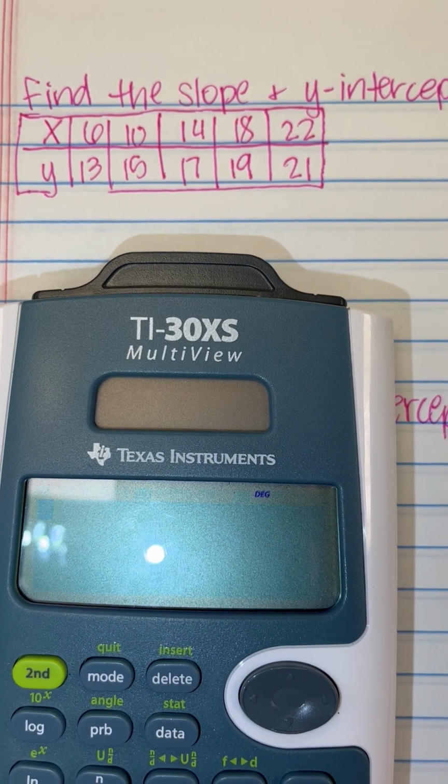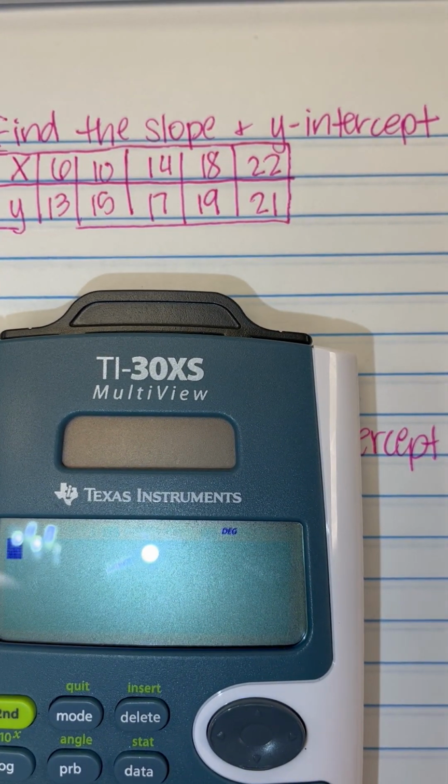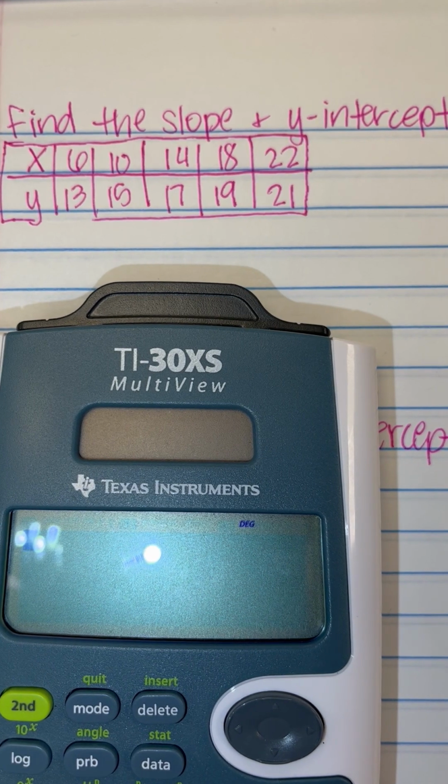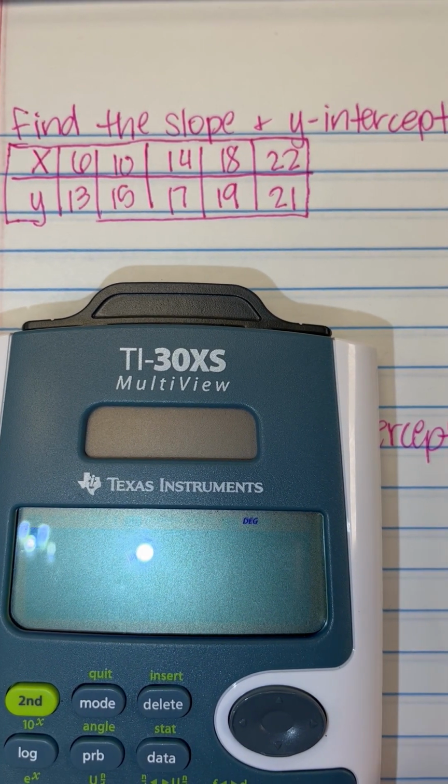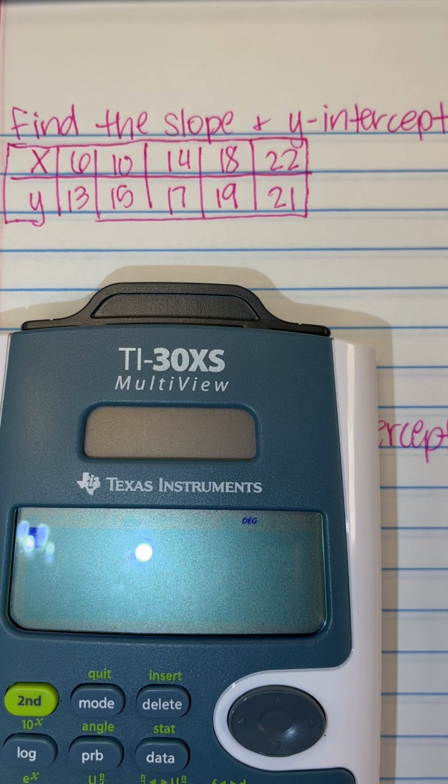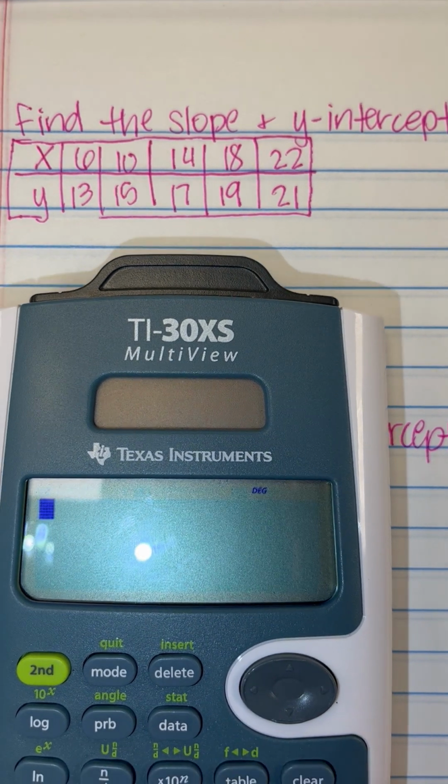All right, guys, in this video I am going to show you a neat little calculator trick. So many of our problems deal with having to find slope and y-intercept. Honestly, we're good at doing that with graphs and even equations, but tables are still our weakness. Well, what I'm going to show you is that the calculator will actually do that for you. But you've got to know how to use your calculator.